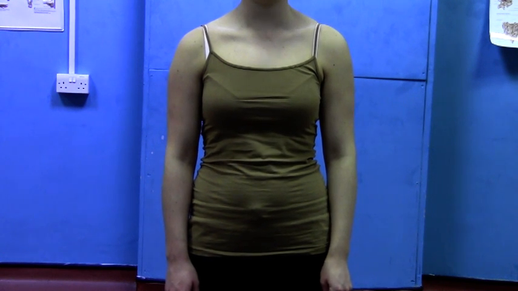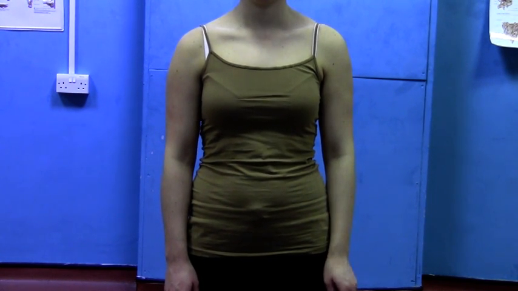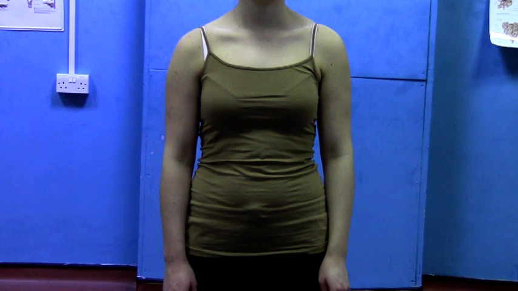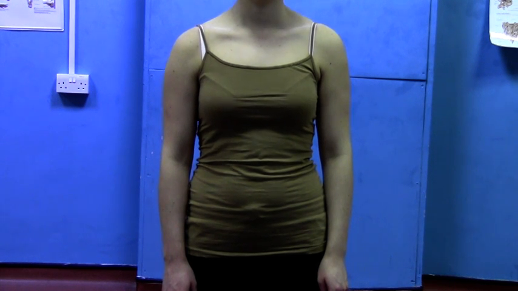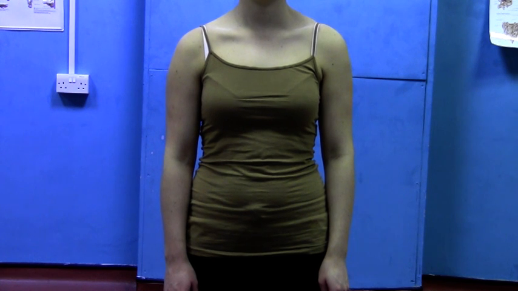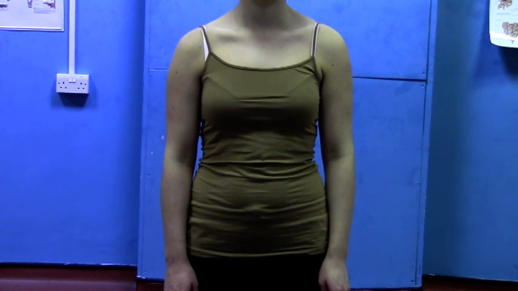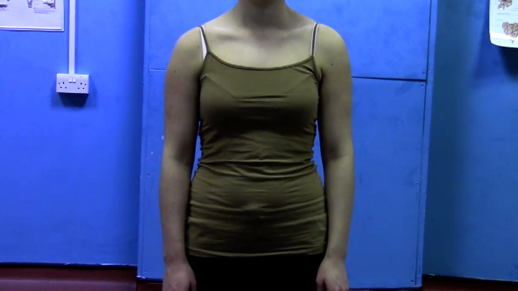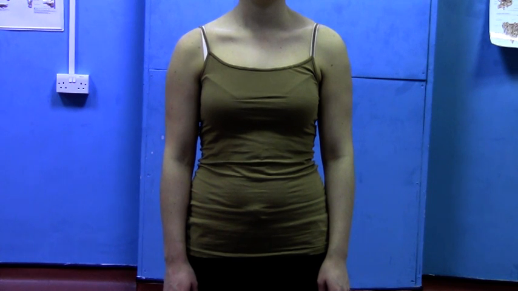Once we've checked all of the posture, we will move into active movements, and obviously we would do passive and resisted as well. For the purpose of this demonstration, we'll show the active movements and just some of the resisted movements that are particularly important when checking rotator cuff. So if we start with active movements, Jade, can you show us arm flexion first of all?